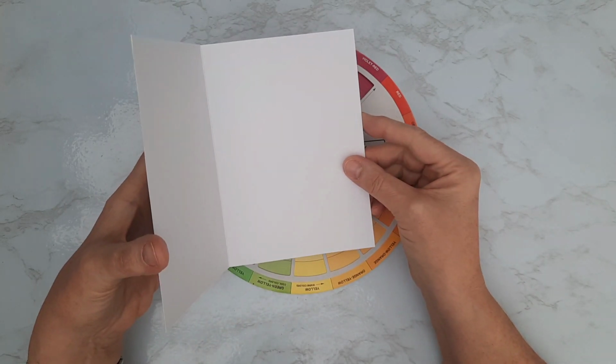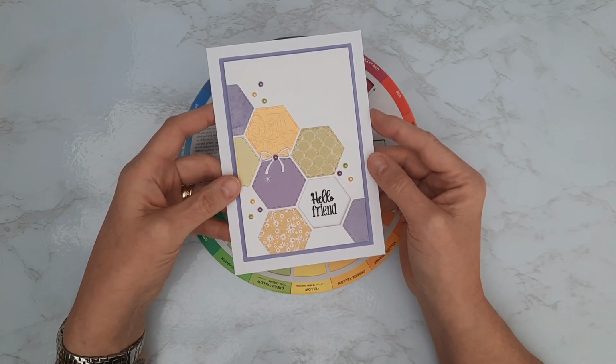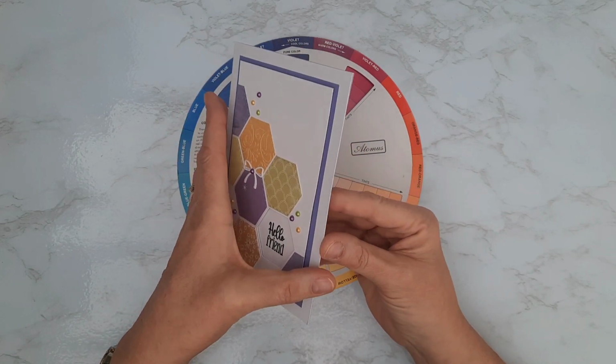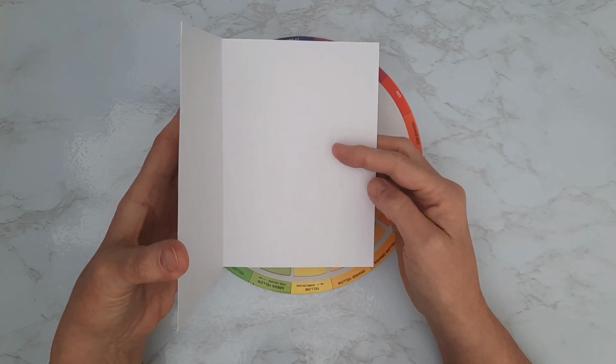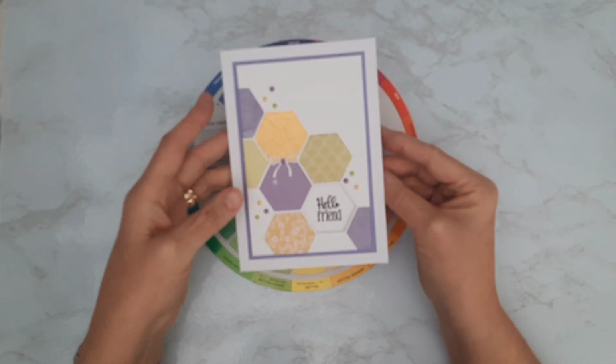I haven't done the insides of these today. I'd rather work on doing more examples of the design and the colorways for you rather than keep doing all the internal parts of the card. But just another layer with a nice greeting on if you wish. It's not necessary, but you know that I like to do that on a lot of my designs.